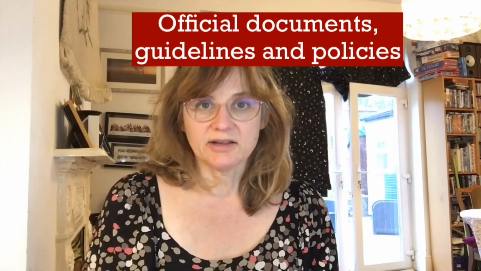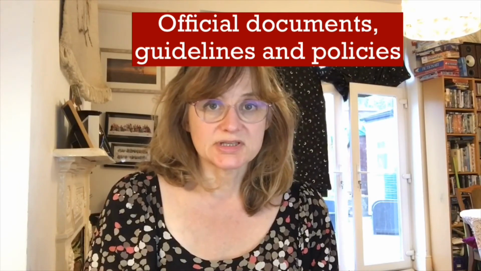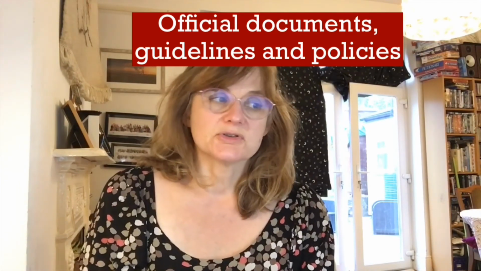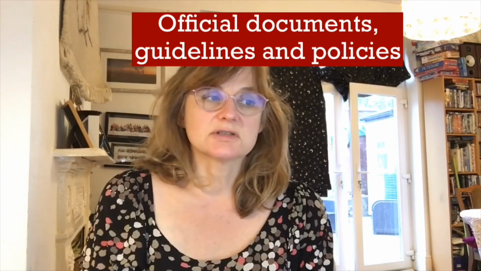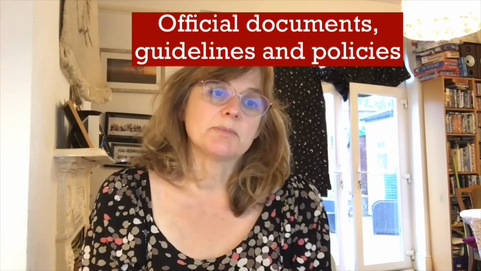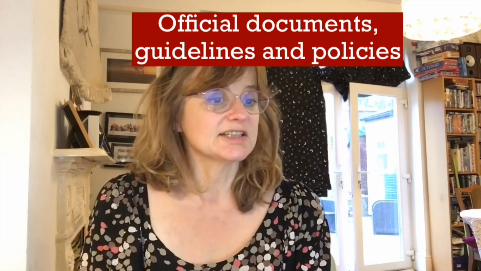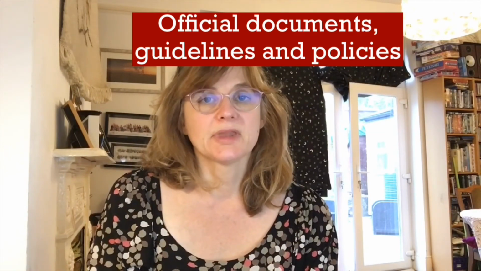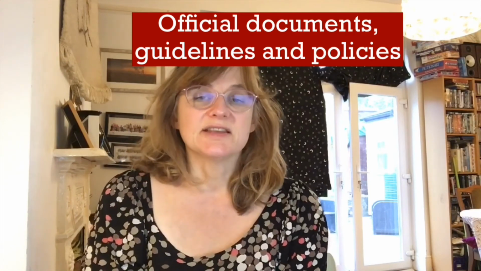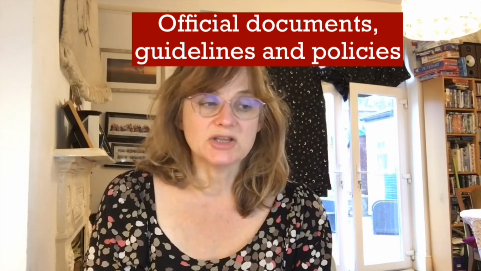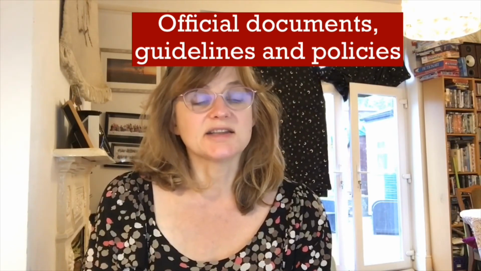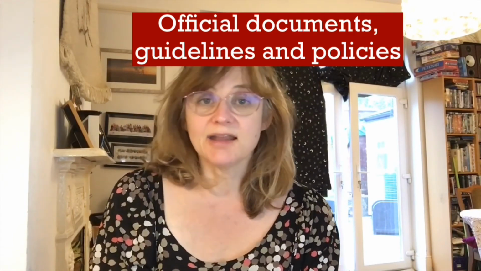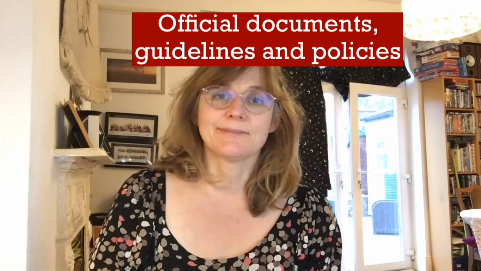Now we're going to be looking at official documents and reports. These are documents produced by official sources, governments, councils, organisations like professional bodies and charities. They're usually freely available on the web. As long as they are current, they tend to be reliable sources of information covering a wide range of guidelines, policies, research and strategy. And here are a couple of examples.